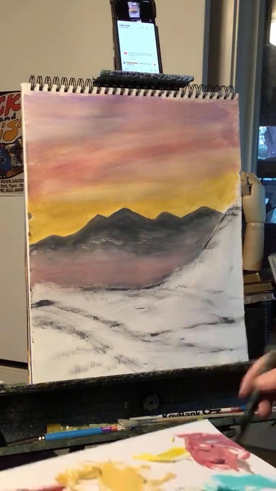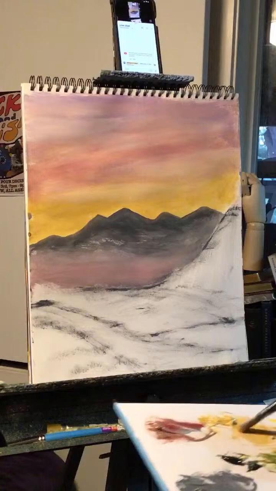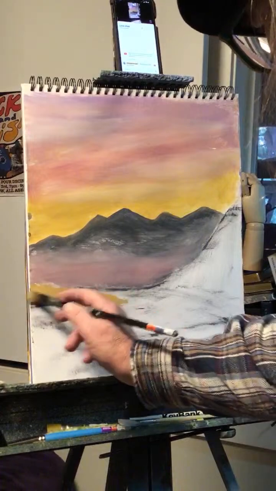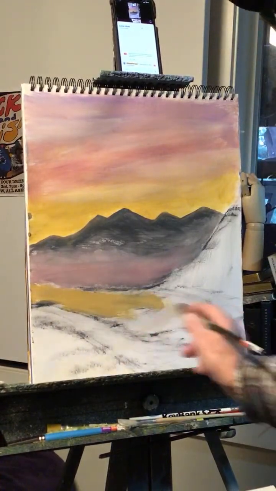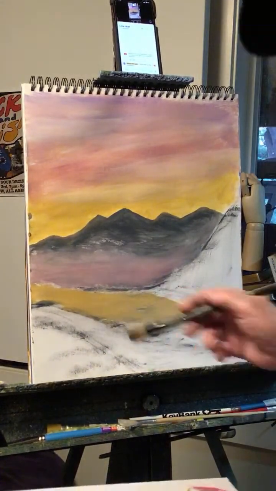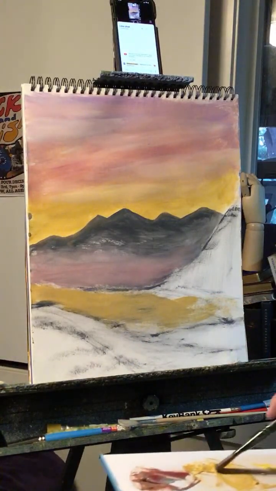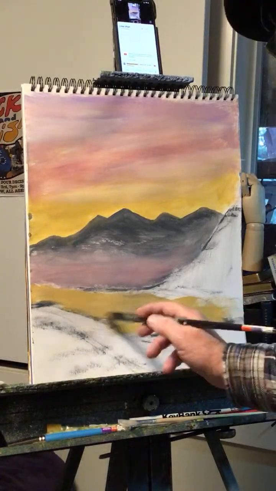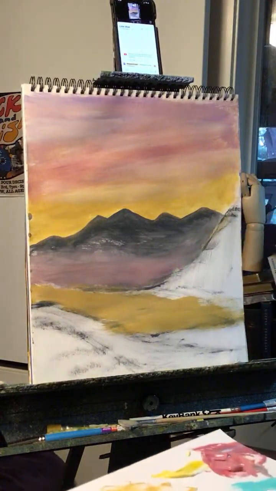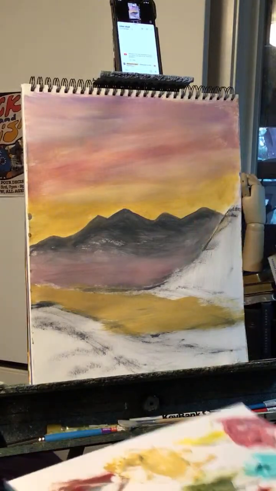So now I can reflect that yellow. I'll reflect the yellow underneath these trees here. We'll put some yellow here as we're moving forward. I'm just putting the underpaint down right now. These are going to be trees going up here. And then I'll have a river here. So the river, I'm going to make the river blue.